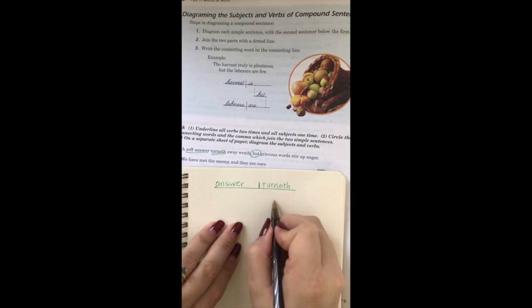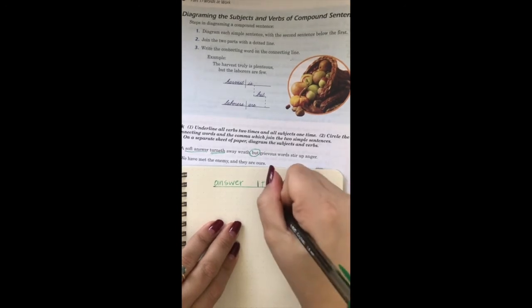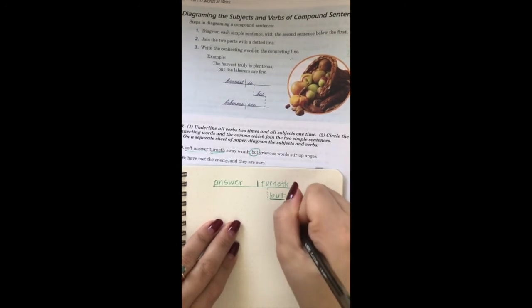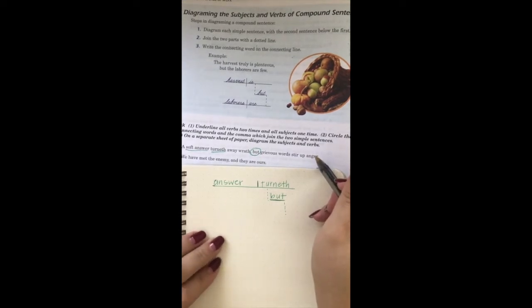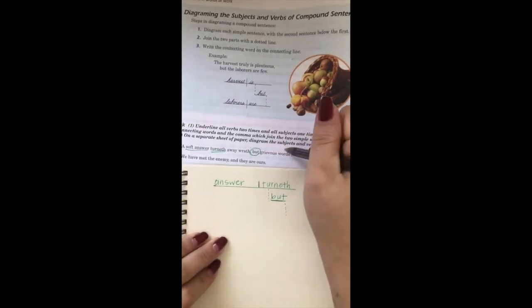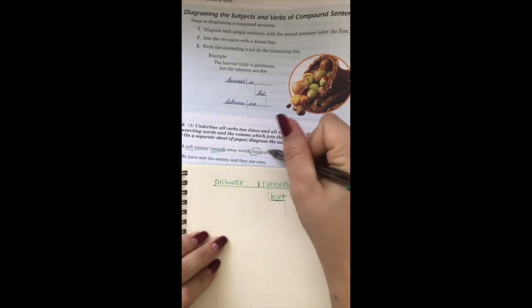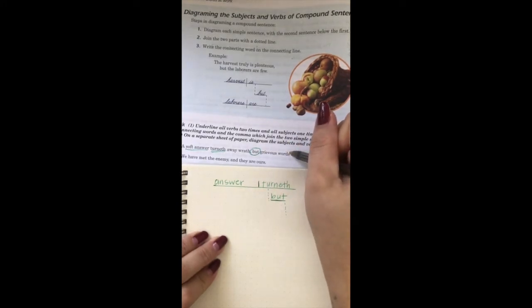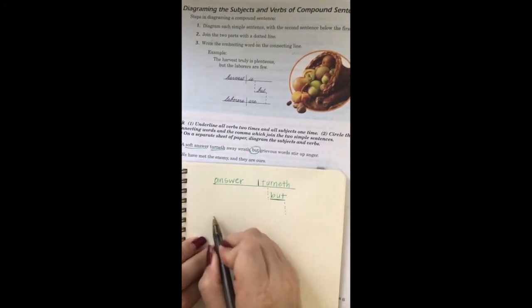So we would go like this first, write our connecting word here, little dotted line here, little dotted line here, and then we will do our subject and verb for the next sentence. So here we have grievous words stir up anger. Our subject here is grievous words, and our verb is stir. So we would do it again.